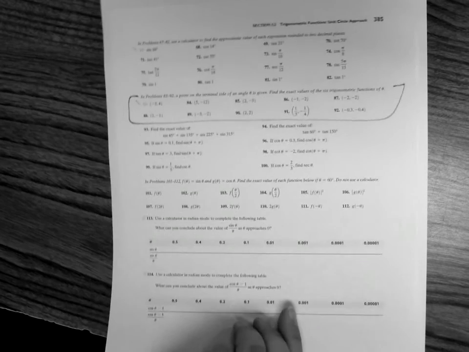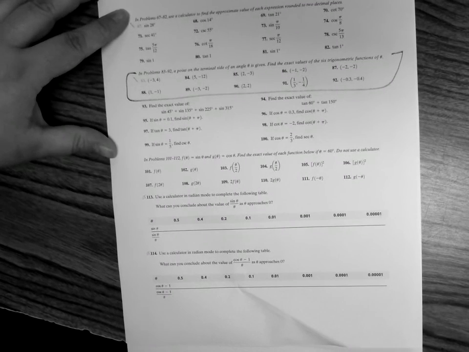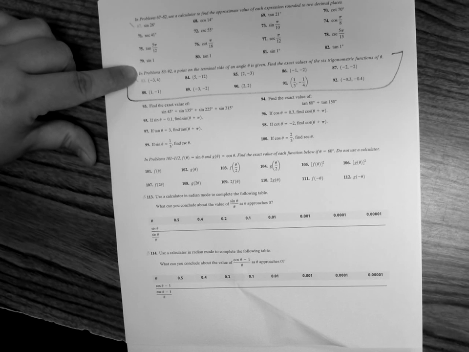Okay, so I just finished doing number 46 on page 400, and it's really important that I keep going because there's another way of asking almost exactly the same problem, and it looks very different. It seems like it's going to be a totally different problem, so I want to show you that too. Look at page 385. It says, in problems 83 to 92, a point on the terminal side of an angle theta is given. Find the exact values of the 6 trigonometric functions of theta.